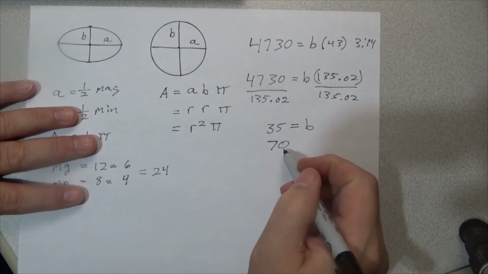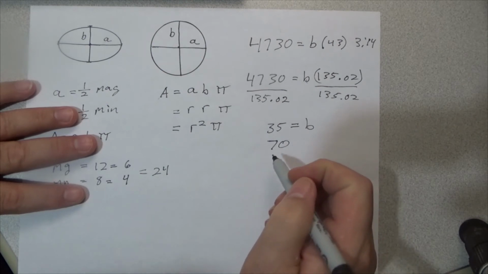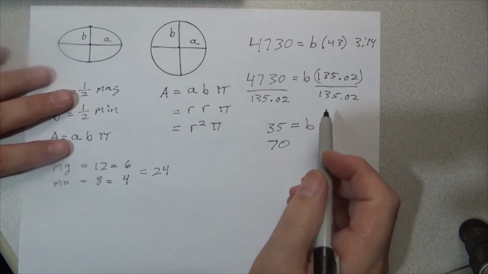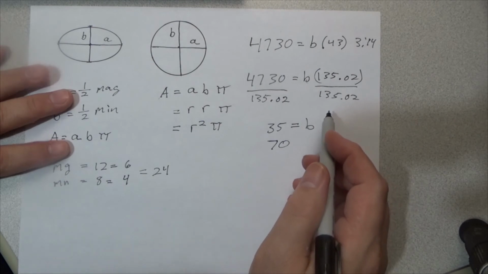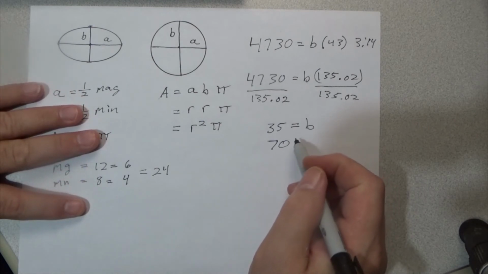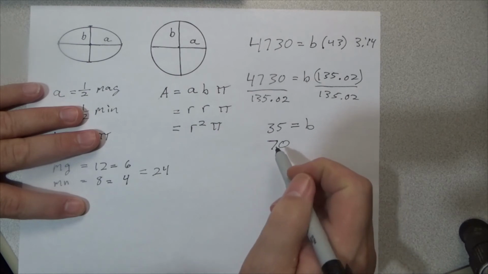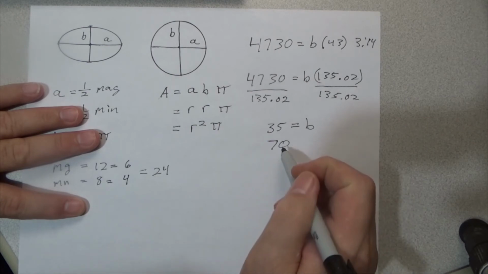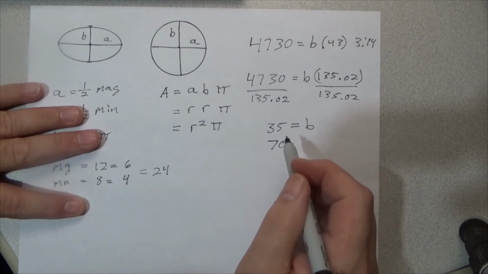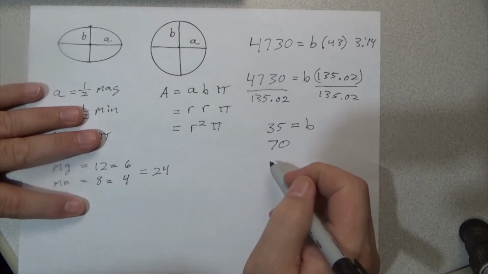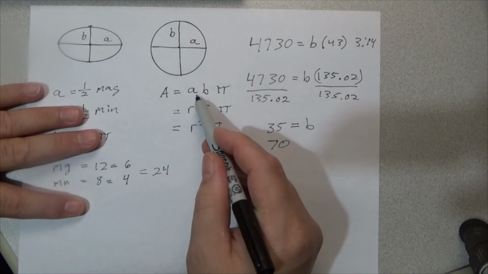Okay, double B. So don't forget that. That is something that people miss all the time on these types of problems. The minor axis is not what you use in the equation. You use half of the minor axis, which is known as B. You use half of the major axis, which is known as A.